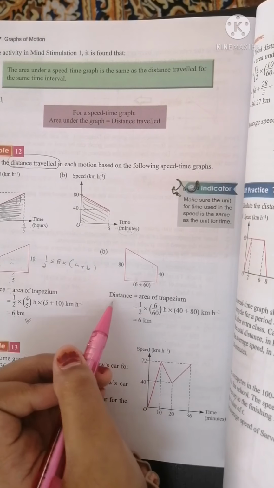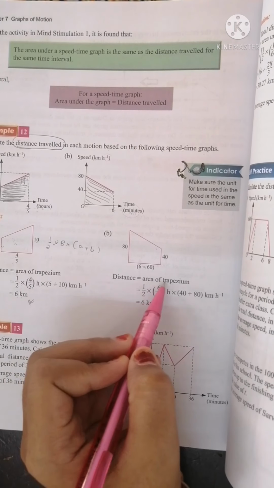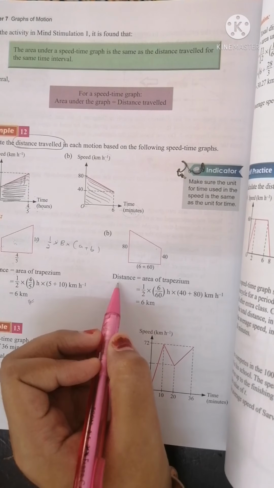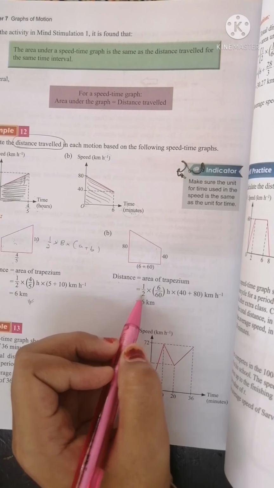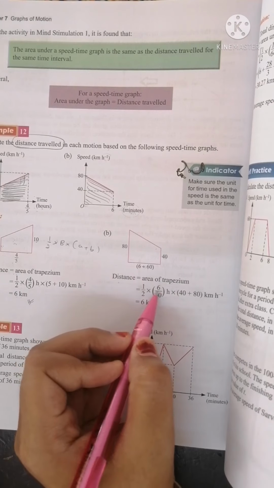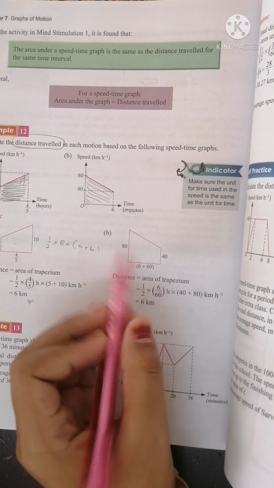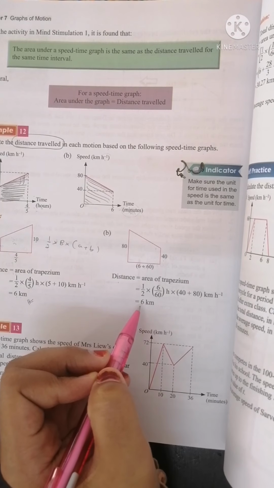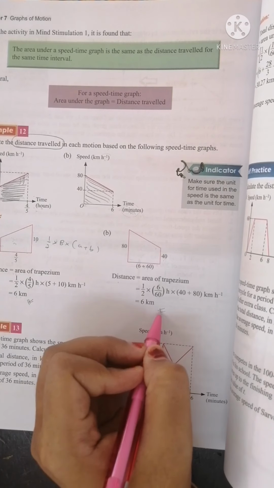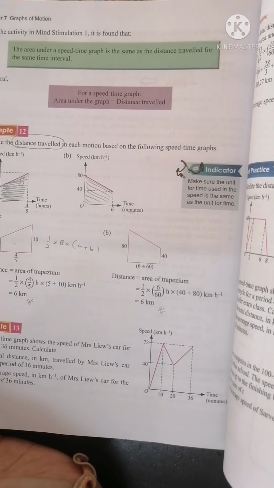After that, what should you do? You need to find the area of the trapezium in order to calculate the distance. So it is equal to 1/2 times 6/60 times (40 plus 80). So you will get the answer, 6 kilometers also. So this is how you do it. Okay.